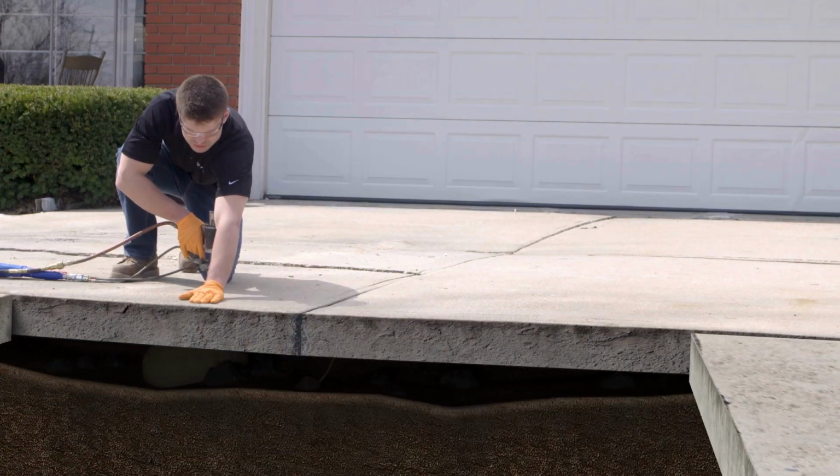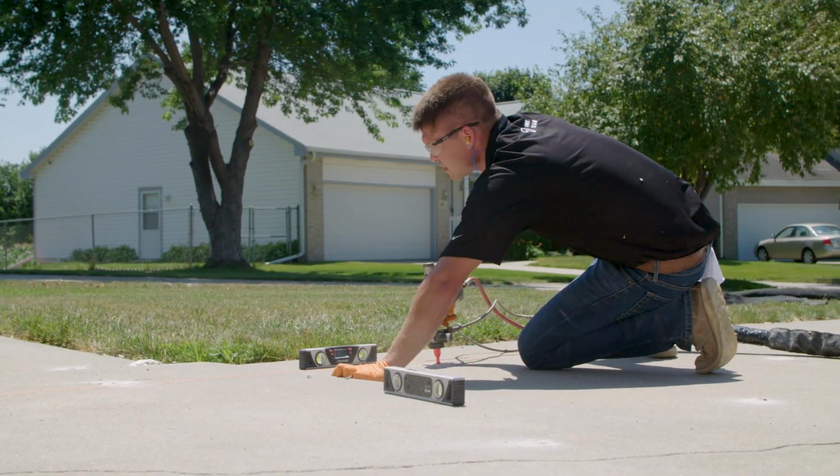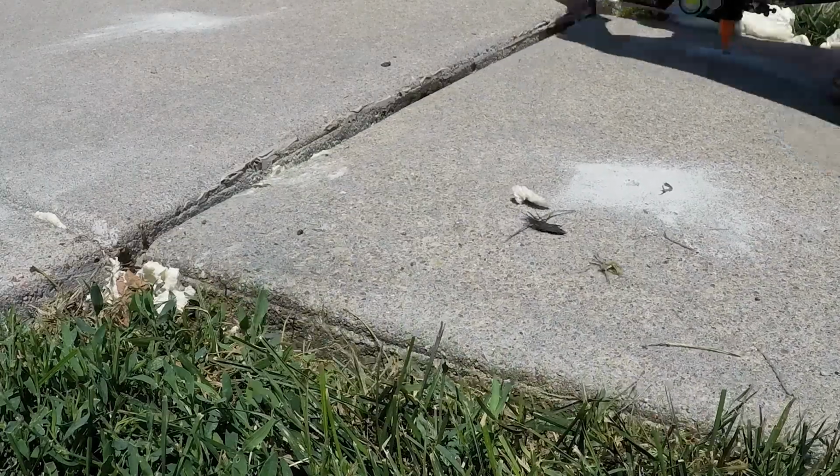What my engineer friend means is if your concrete is cracked or sunken because the soil underneath dried out and shrank, don't worry, it can be fixed. A PolyLevel contractor will lift it, level it, and make it safe again. No jackhammers, no pouring new concrete, and no waiting for days for it to dry.